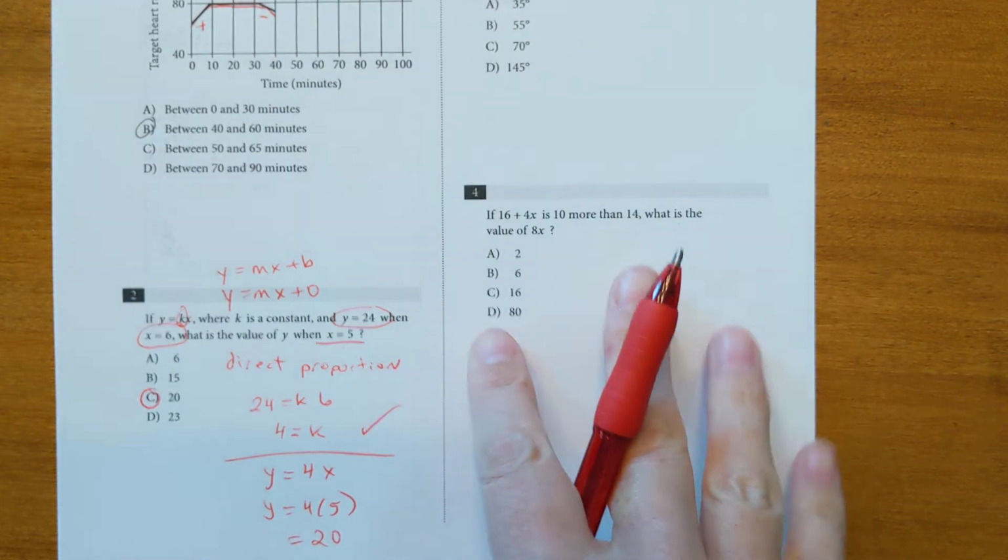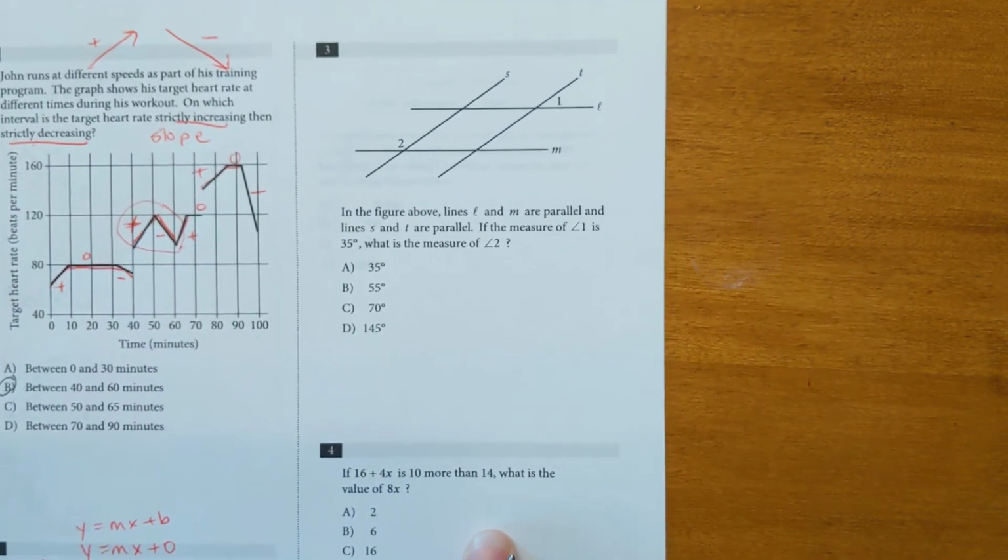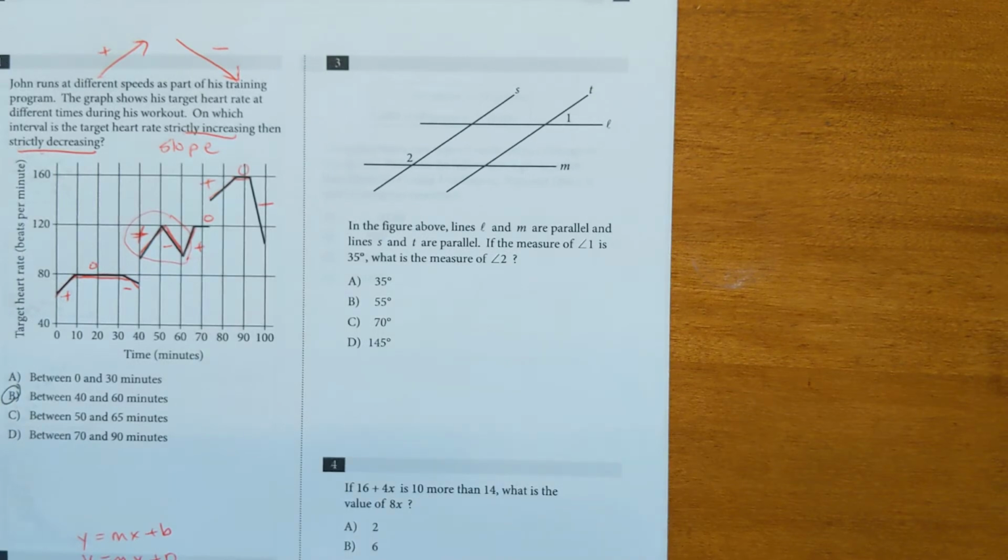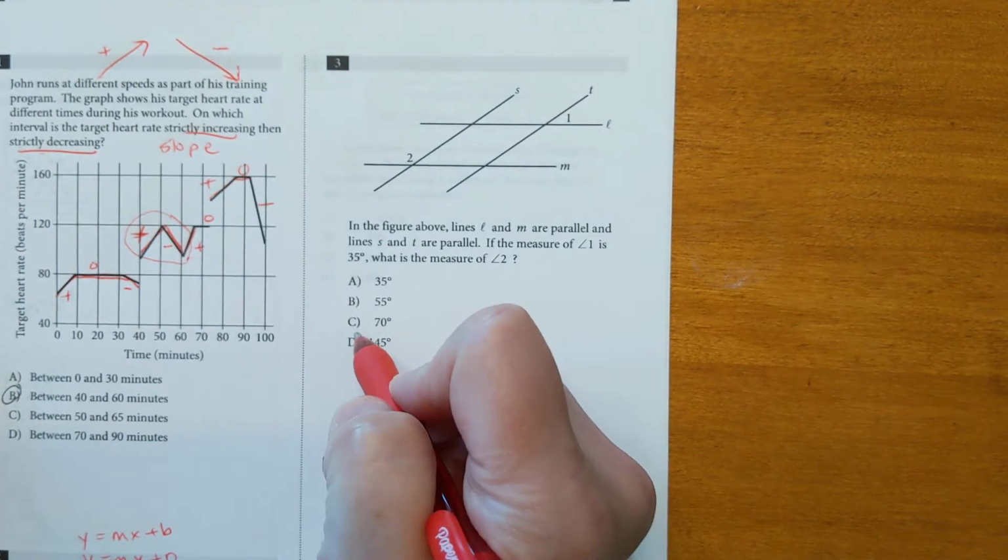All right, next one, number 3. In the figure above, lines L and M are parallel, and lines S and T are parallel. If the measure of angle 1 is 35 degrees, what is the measure of angle 2? Okay, you should have got D.